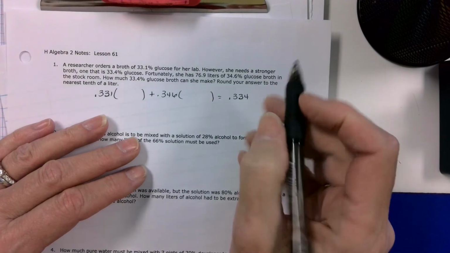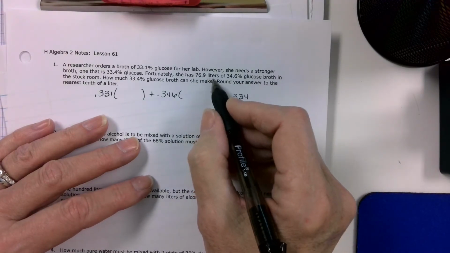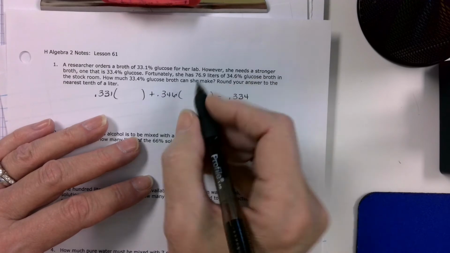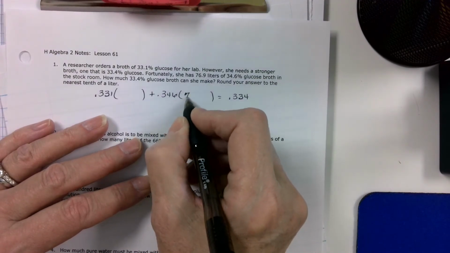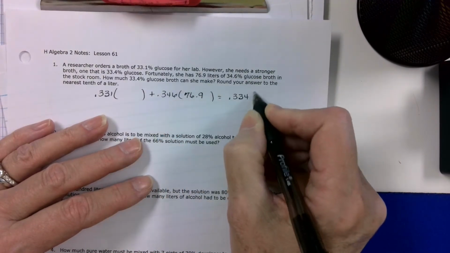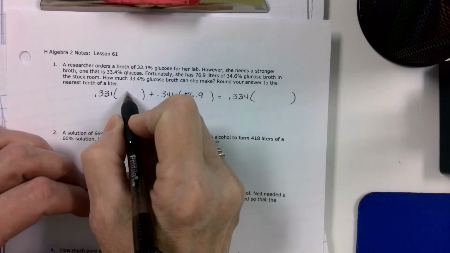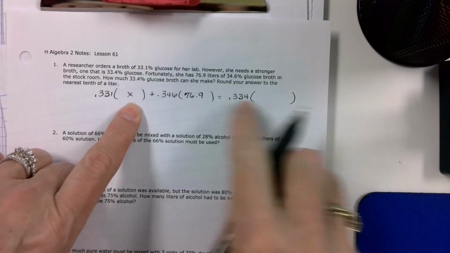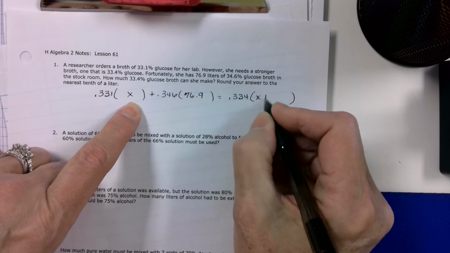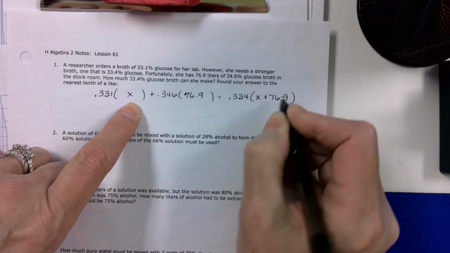And it says here that she has 76.9 of the 34.6. So we're going to put that right here. So I don't know how much of this, but I know that this plus this has to equal that amount, so I'll have X plus 76.9.